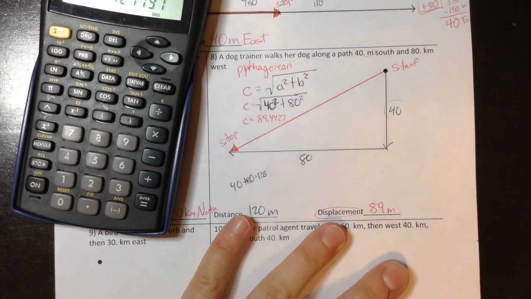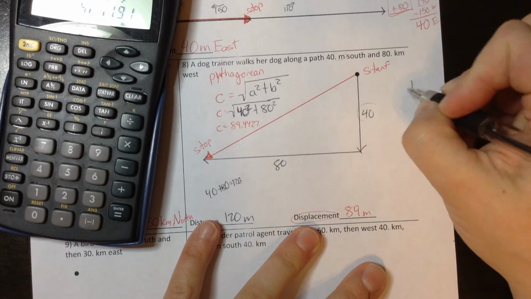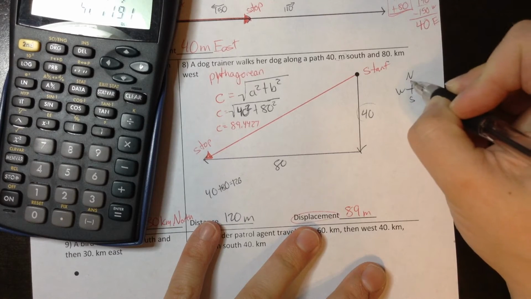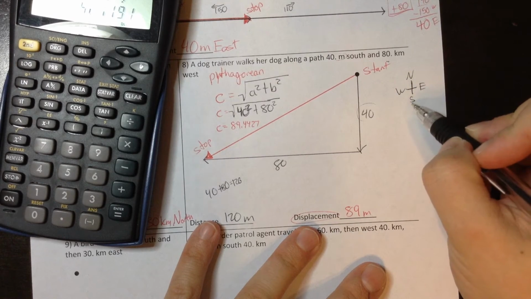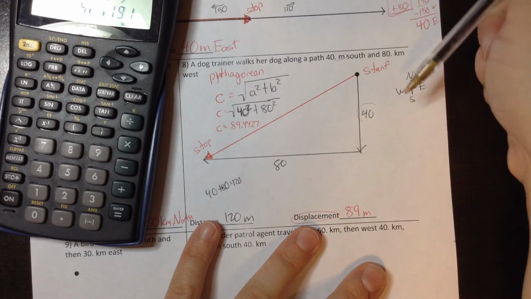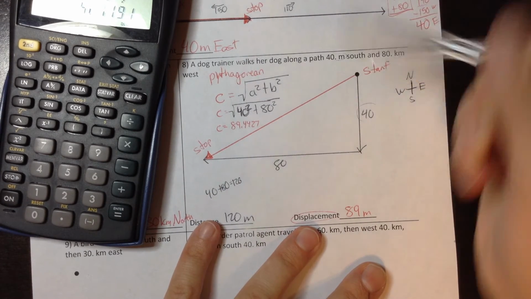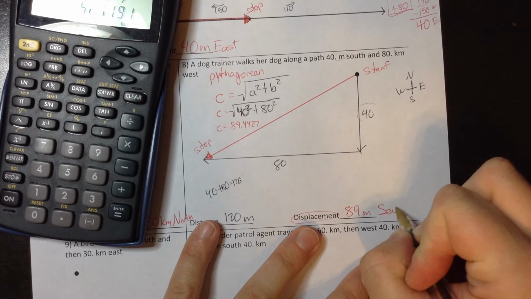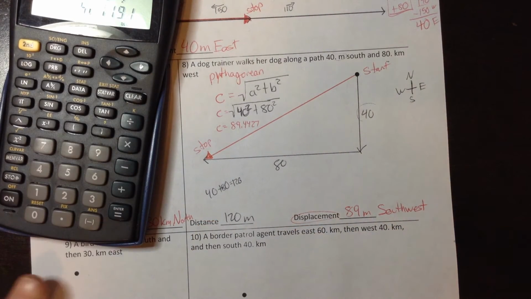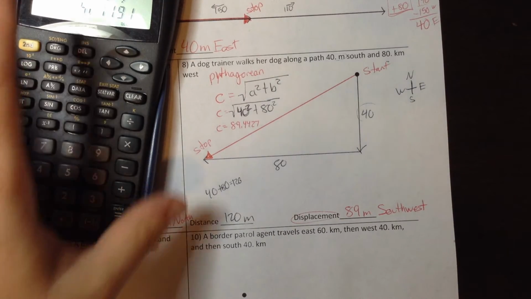Looking at a compass rose, it's not pointing south, it's not pointing west, it's pointing in between south and west. So we just say southwest.